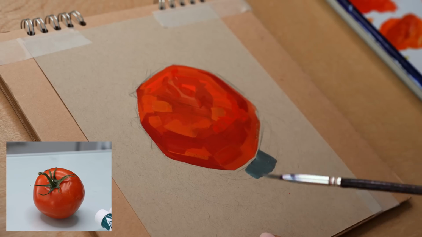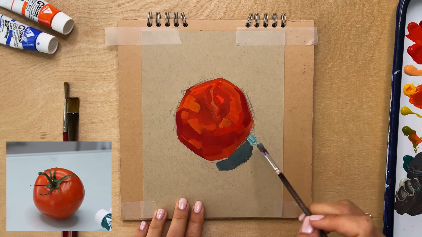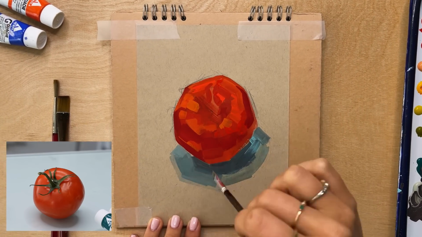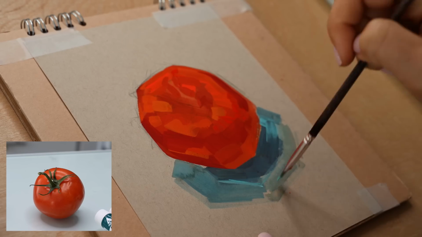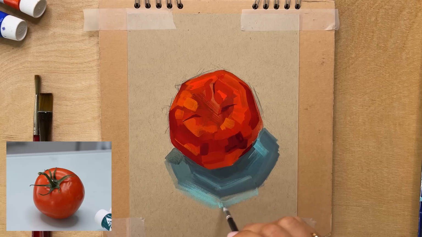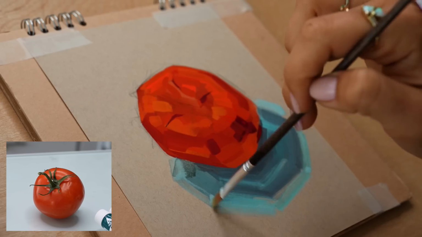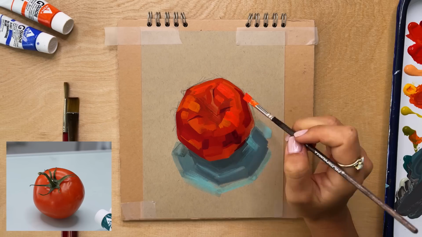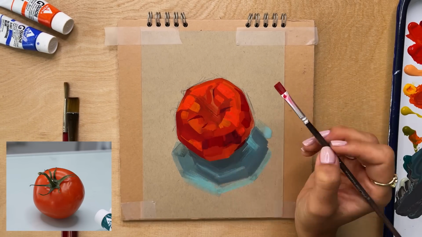After laying in the majority of the tomato loosely, I really wanted to retain the brush strokes, but then I mixed in my shadow shape, and to keep it unified, I mixed a little bit of red into this color as well. If you've been watching the channel, you know I am not used to using only flat brushes. I tend to lean towards round brushes, so this was definitely a really interesting experiment for me.